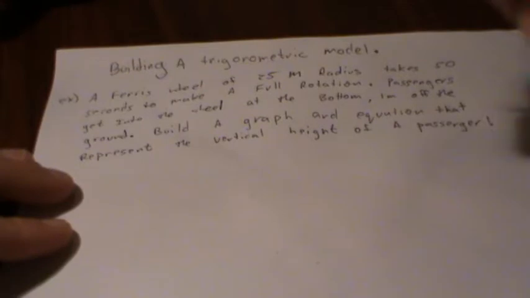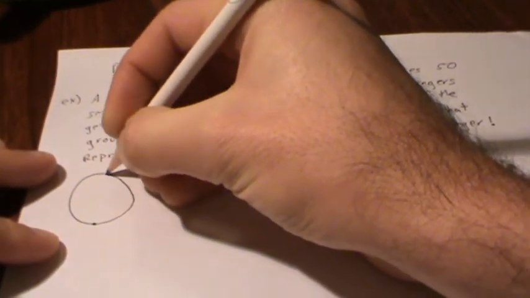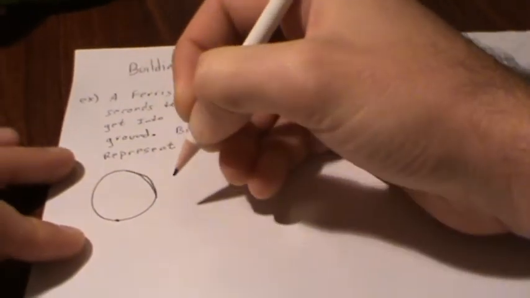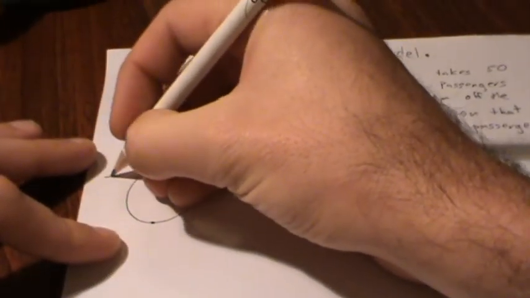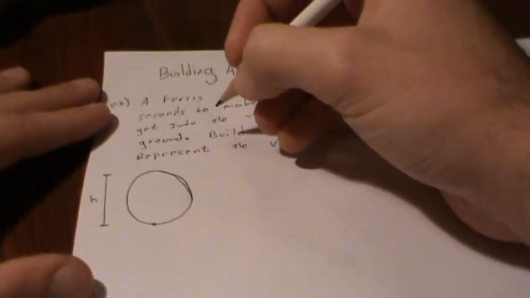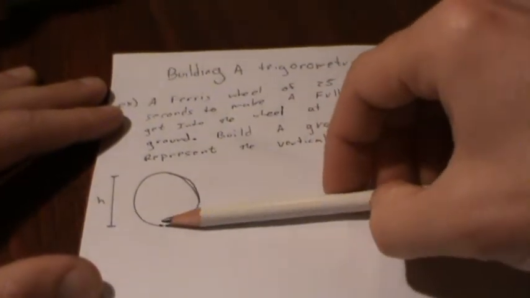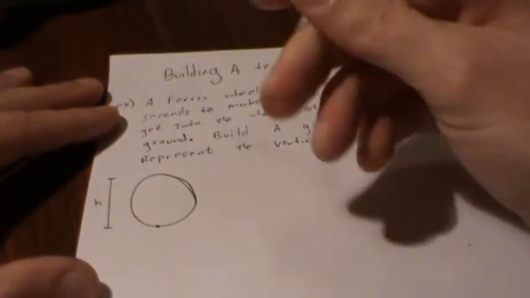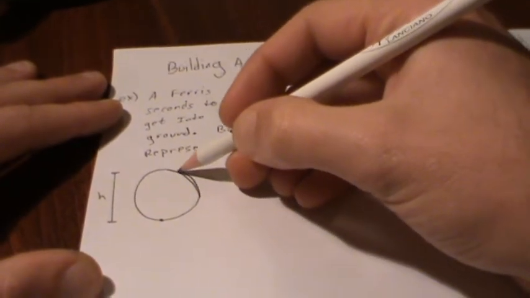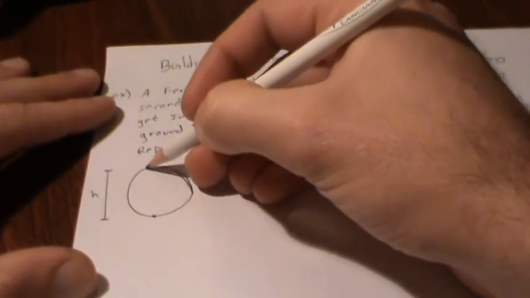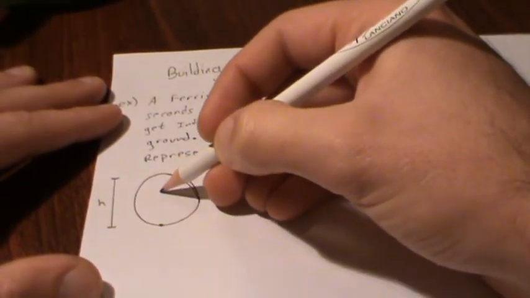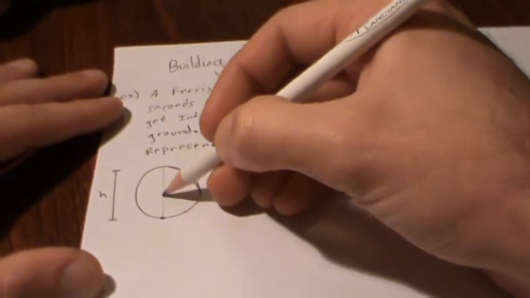Okay, so what I first want to do is just draw a side representation of this Ferris wheel here. What I'm going to be doing is sort of trying to represent the vertical height that a passenger goes up. So you can imagine if a passenger rotates around, they would reach a maximum height and then back down, and so they would keep going back up and down, up and down.